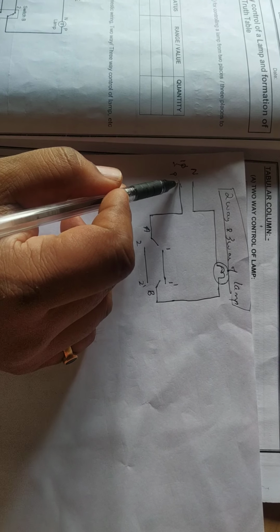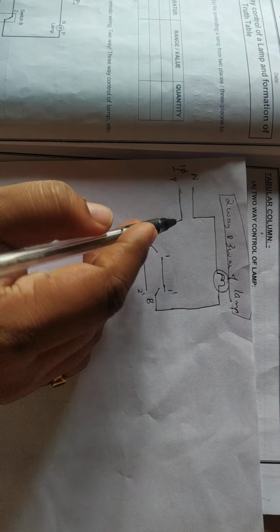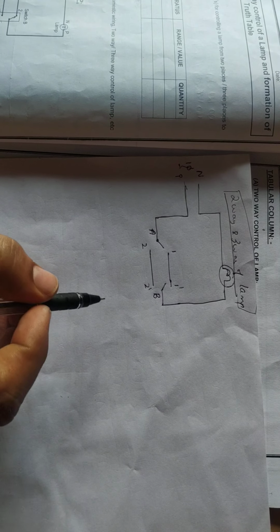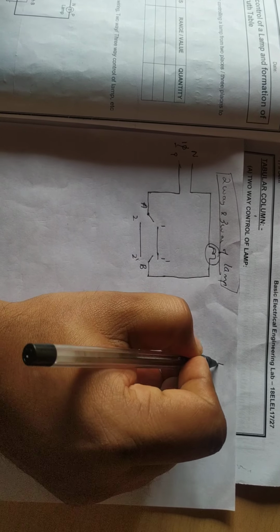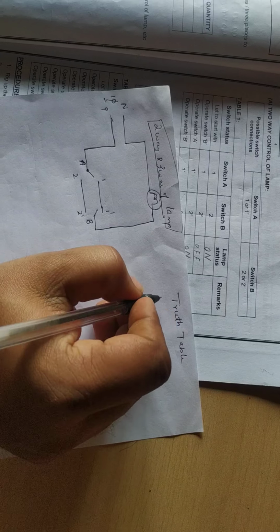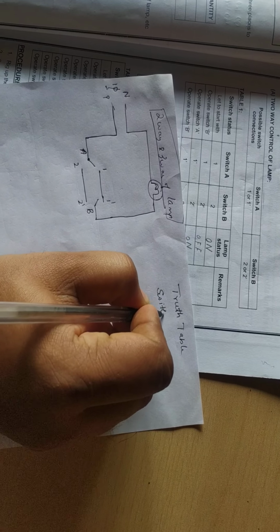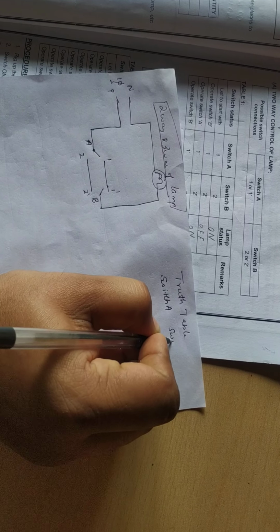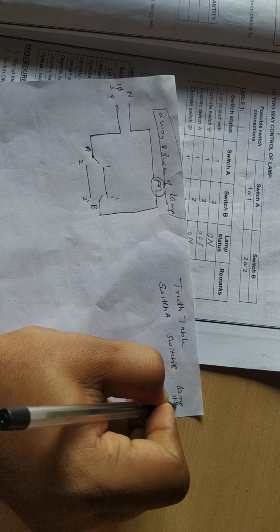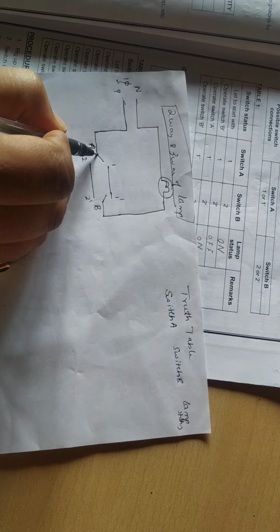Now once I give the supply, it comes from the phase to switch A. Now I need to verify whether it is operating. How to verify? For verification purposes, I'll write a truth table. This truth table consists of switch A position, switch B position, and lamp status.